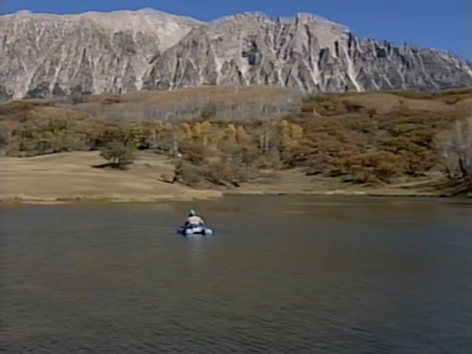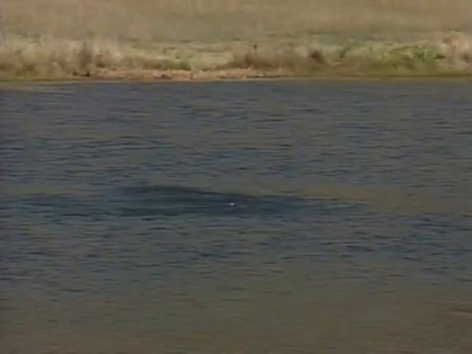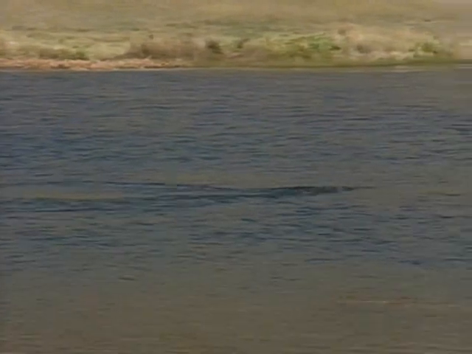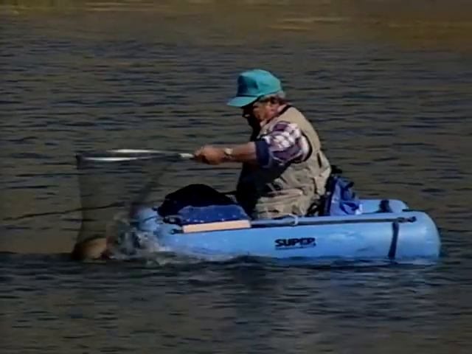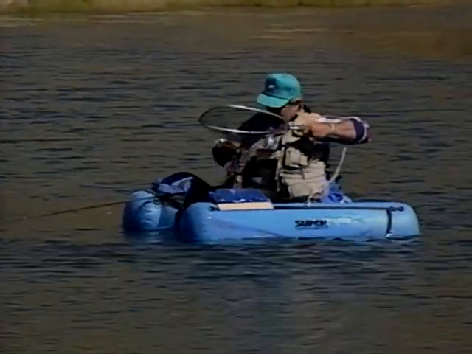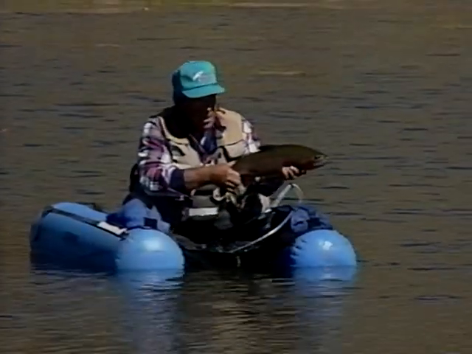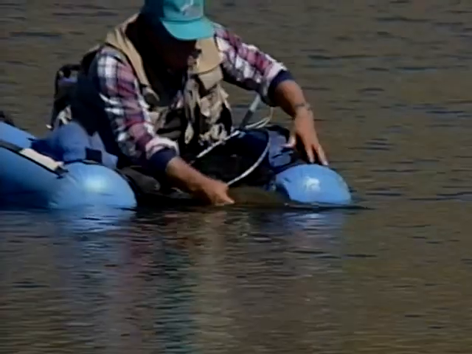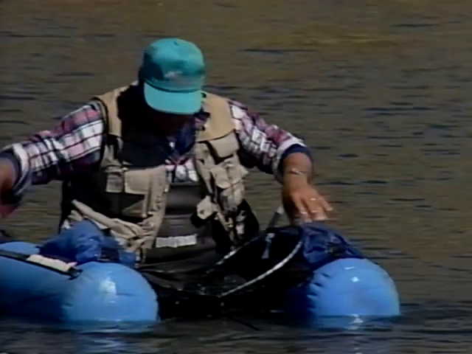Oh, there's a nice rainbow. Pretty color on this one. I think this is a male. That's a beautiful rainbow. About a 5-6 pound fish. That's a beauty. Put her right in there and let her go. There you go.